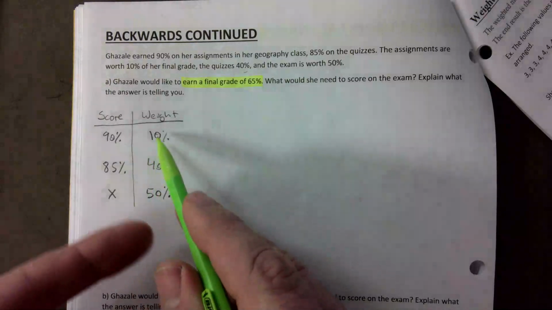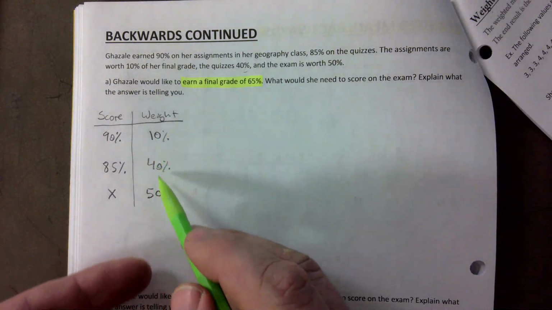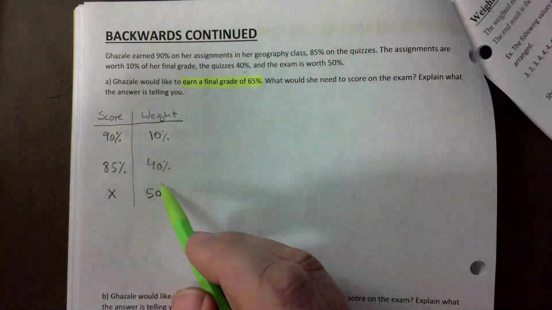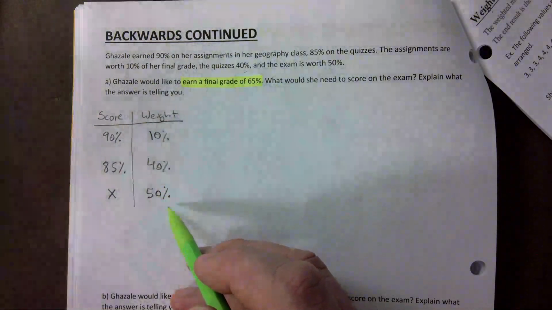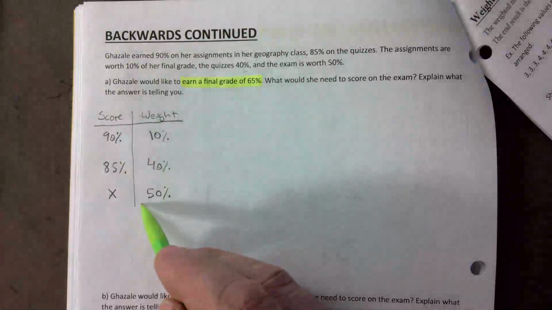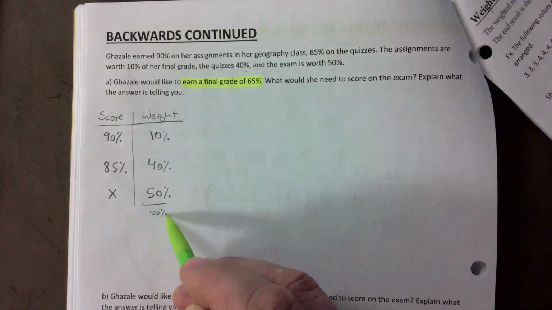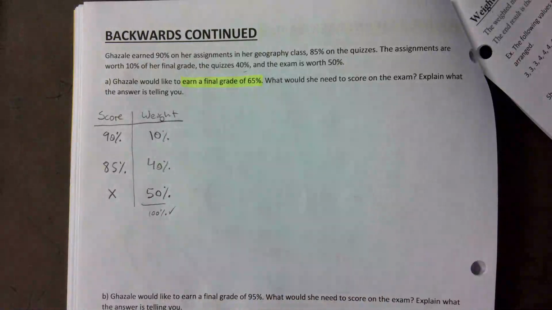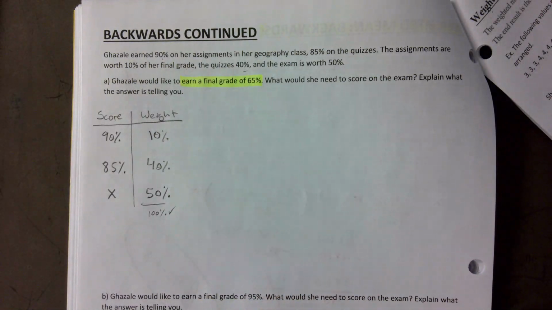Percentages, this one adds up to 100. If it's like grades in a course, the categories should add up to 100%, but I'm just going to show you that that's the case. So D is taken care of. What we're dividing by is taken care of.